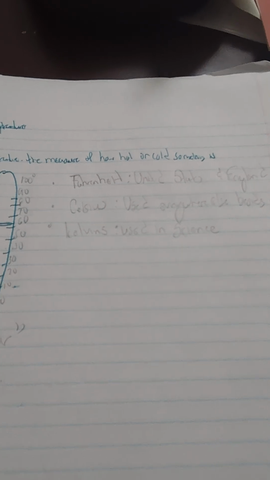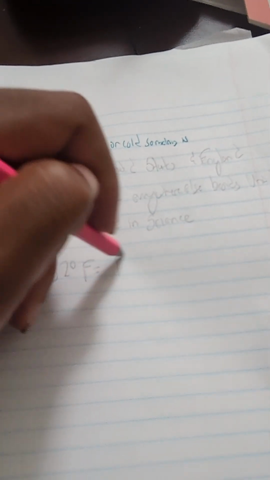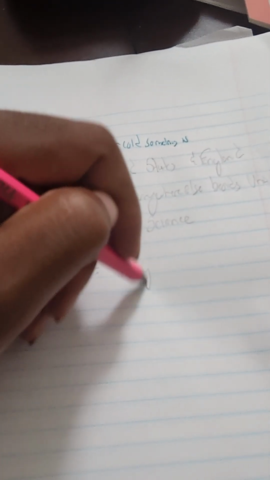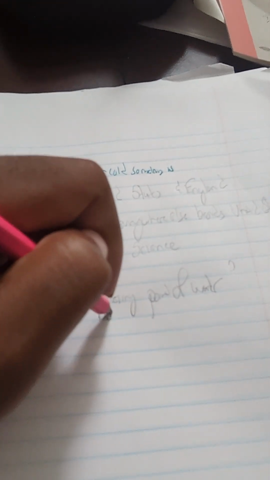Fahrenheit is based on the idea that 32 degrees Fahrenheit is the freezing point of water, right? And that 212 degrees Fahrenheit is the boiling point of water.